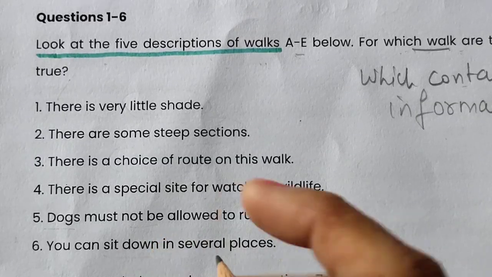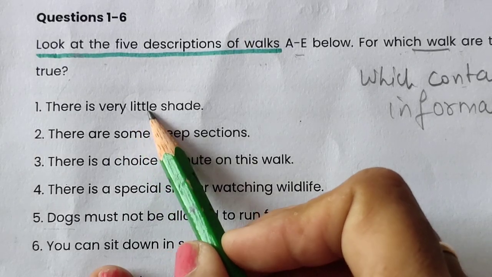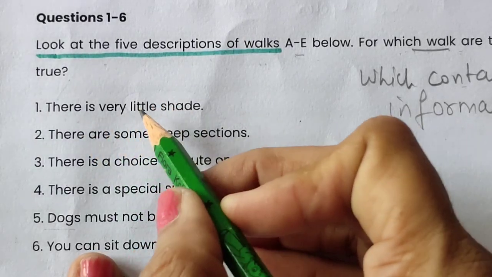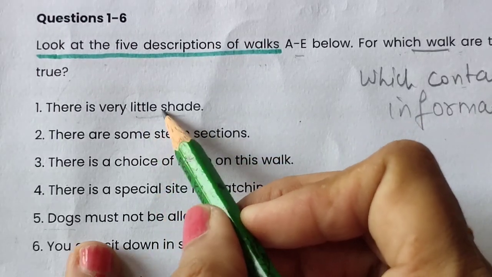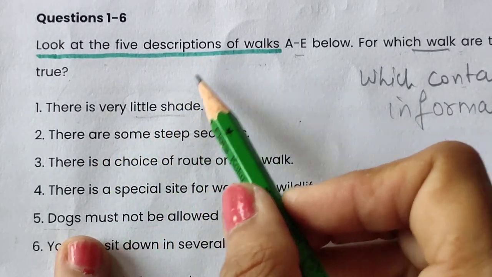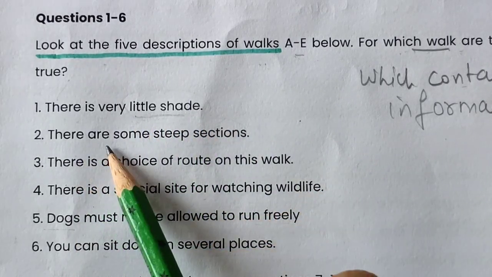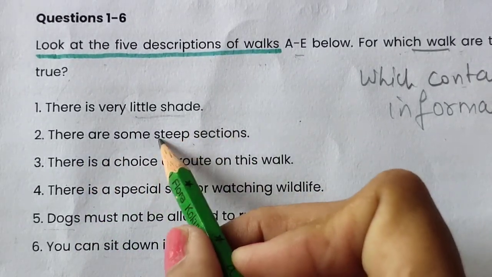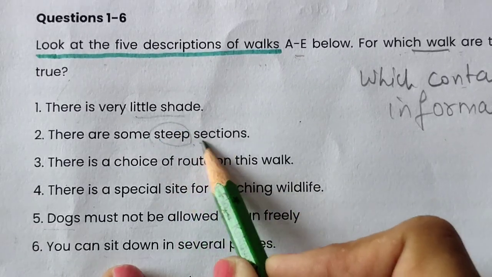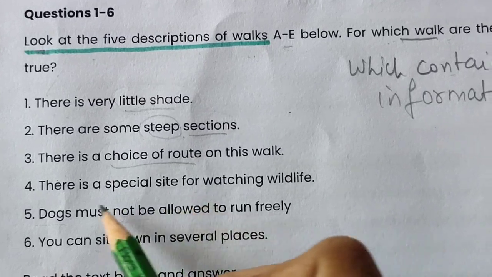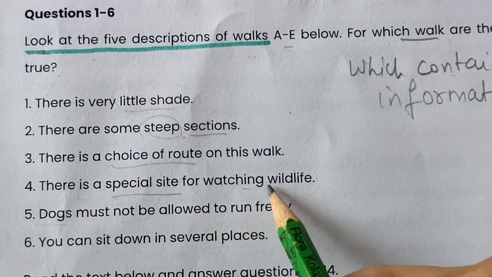Now I will be reading it one by one, and definitely I will follow the keyword strategy. There is very little shade, so little shade is the keyword. In any walk, in any paragraph, they will be talking about very little shade. And second, there are some steep sections. Some steep sections will be there. Okay, there is a choice of route. So choice of route is a keyword here. There is a special site for watching wildlife.